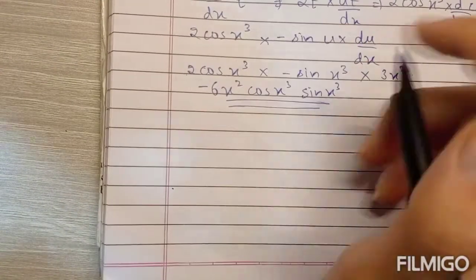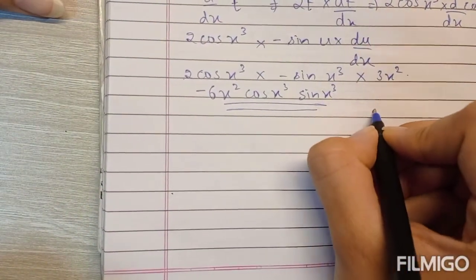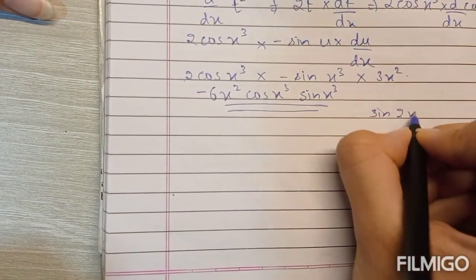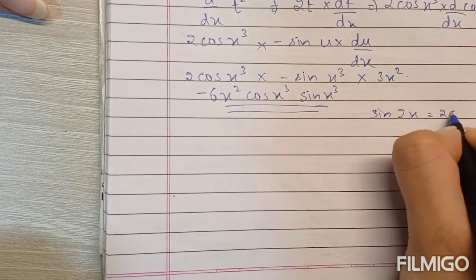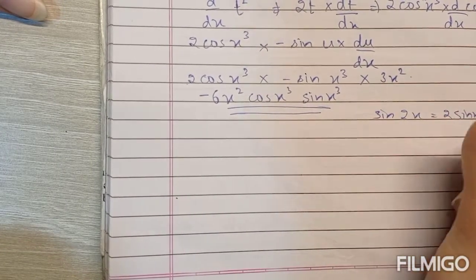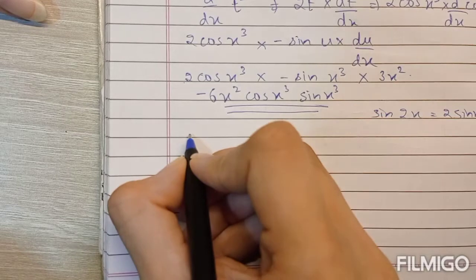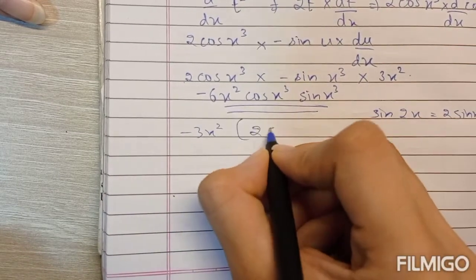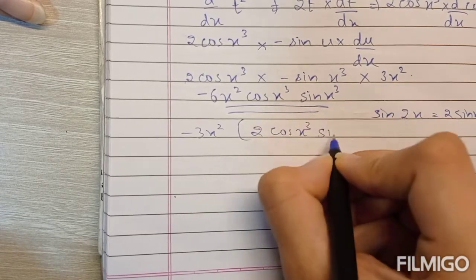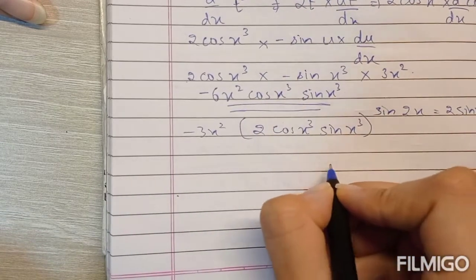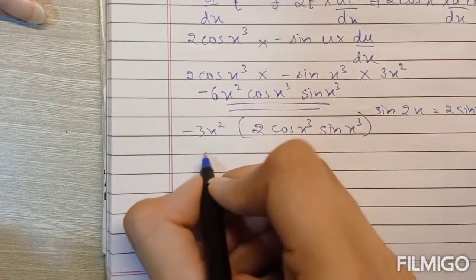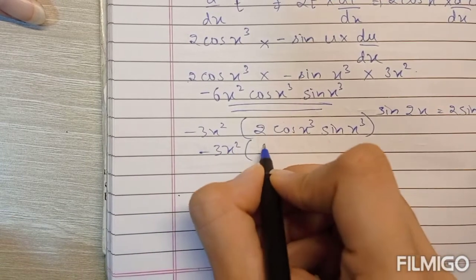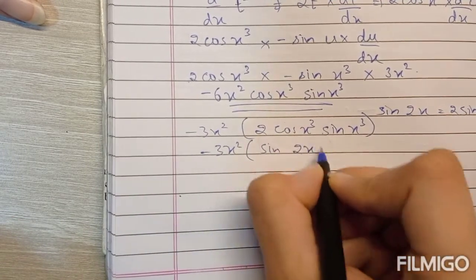We can simplify this. We know that the expansion of sine 2x is 2 sine x cos x. So if we keep minus 3x square outside, we would have 2 cos x cube sine x cube, which is the expansion of this. So we have minus 3x square sine 2x cube.